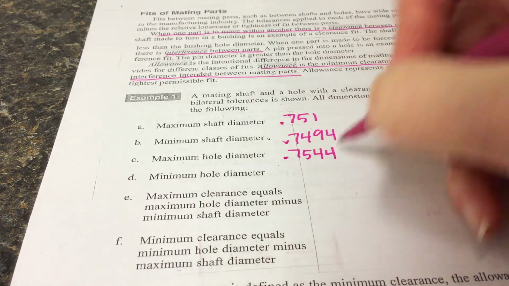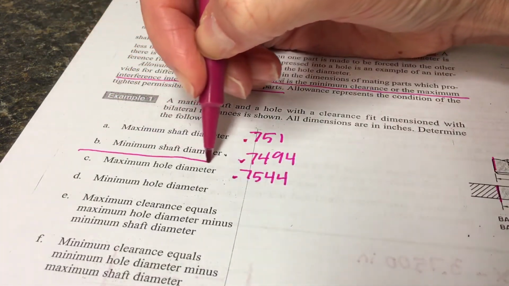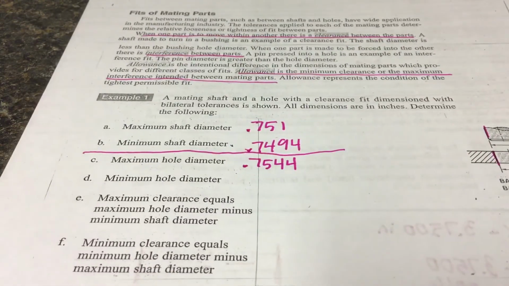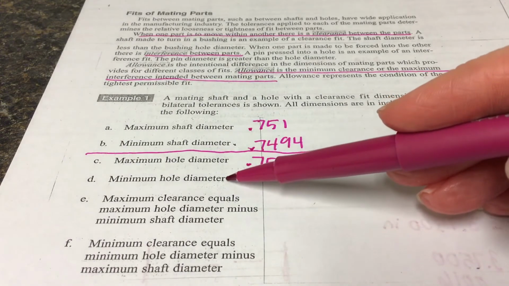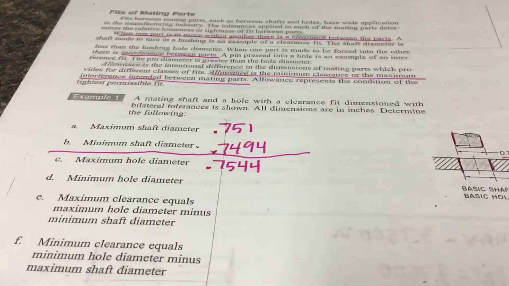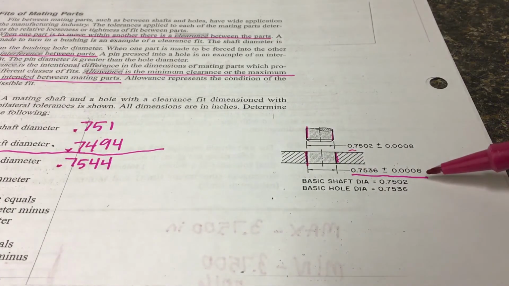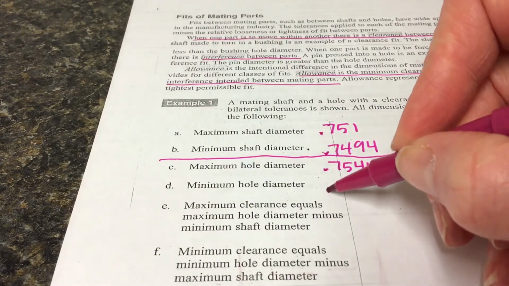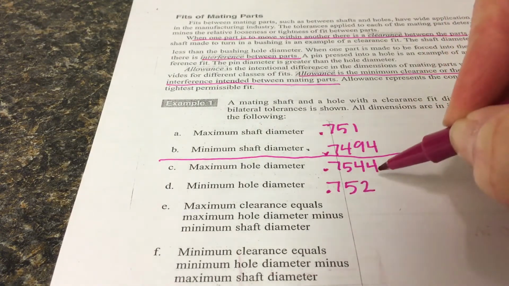I should have made these different colors so that we could see that these top two belong to the shaft, and then the bottom two belong to the hole. The minimum hole diameter means that we take the measurement of the hole and we subtract our tolerance, just like we did in some of our other problems here, 0.7528.